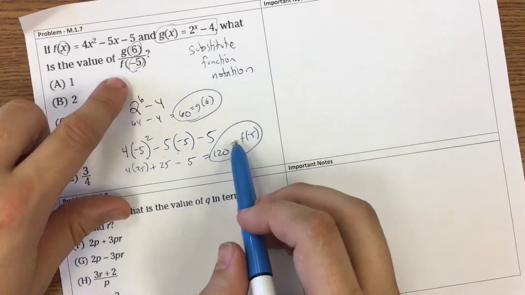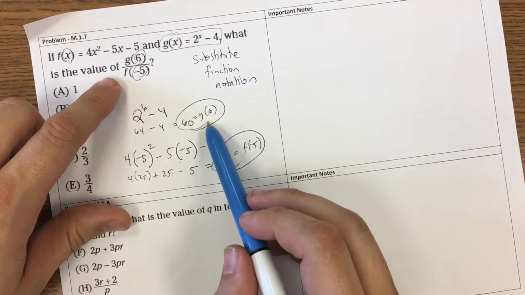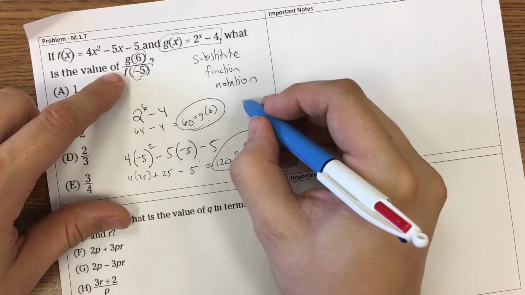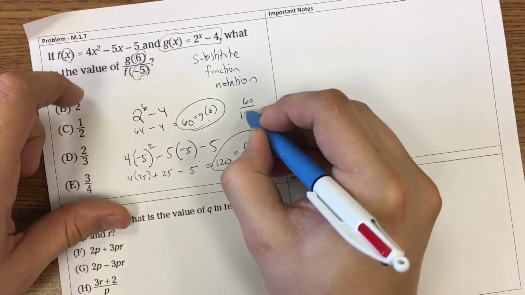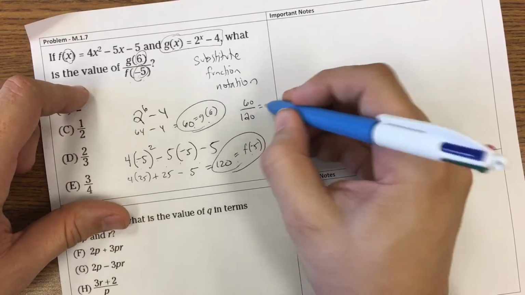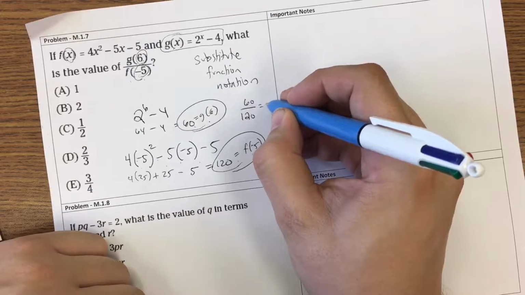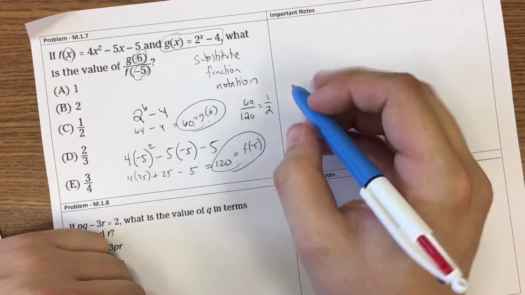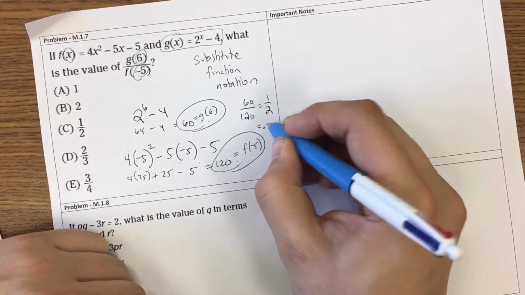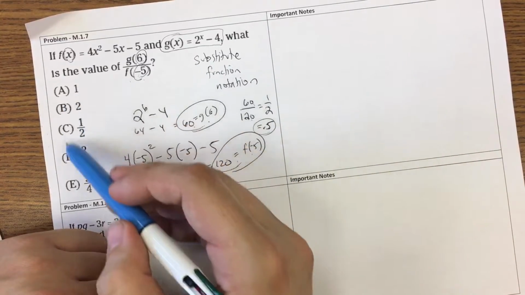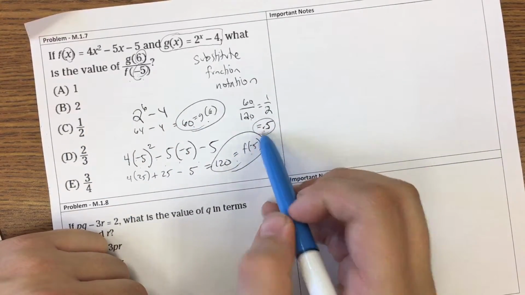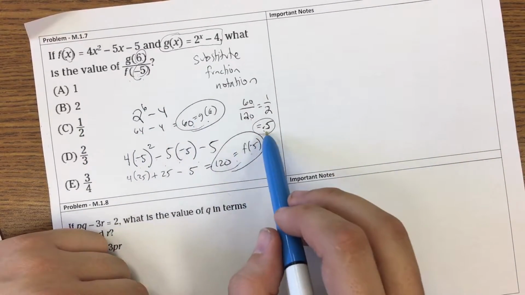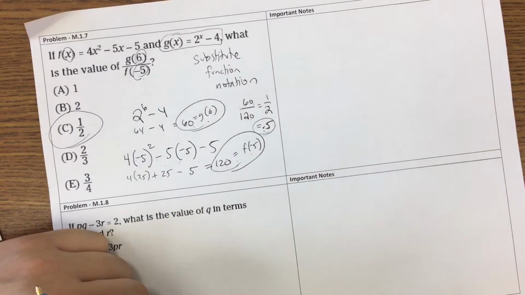And now all I have to do is go back to this original equation and just divide g of 6, which was 60, by f of negative 5, which was 120. So that's going to give me 60 divided by 120, which is going to simplify to 1/2. If you weren't sure how to simplify that fraction, just turn it into a decimal. You would have seen that the decimal would have given you 0.5, and then just recognize that only one of these answer choices is equal to 0.5. You could just plug them into your calculator if you're not sure, but 1 divided by 2 does give you 0.5, so our answer is going to be 1/2.